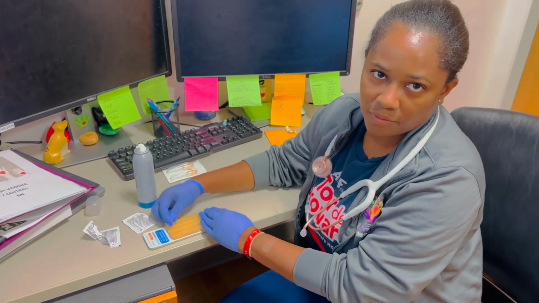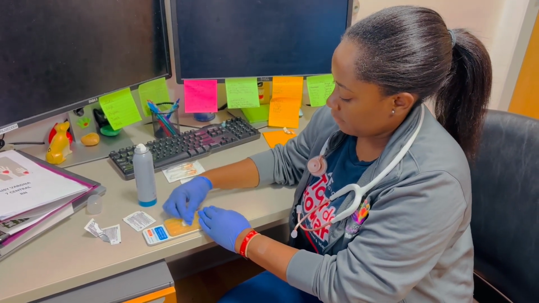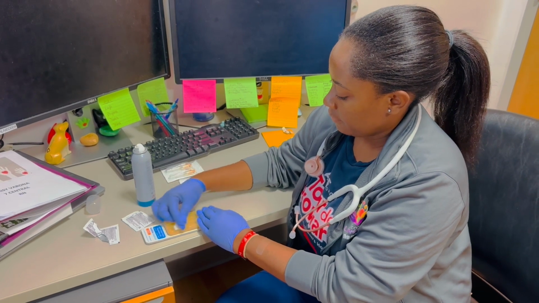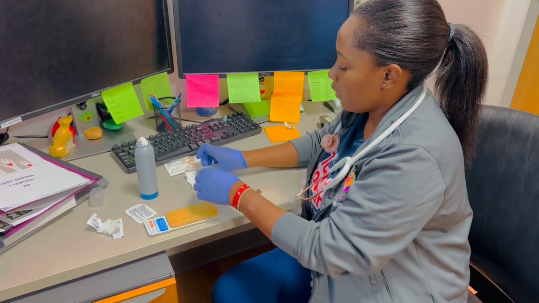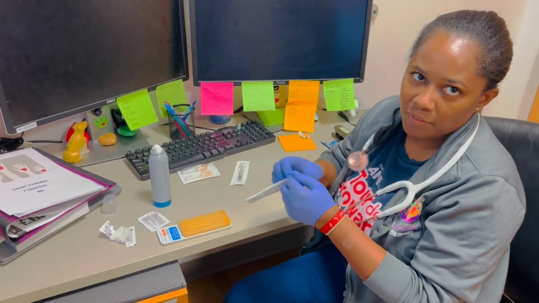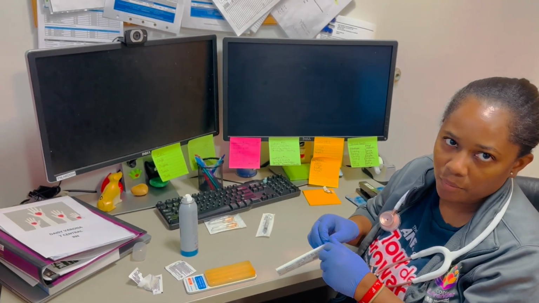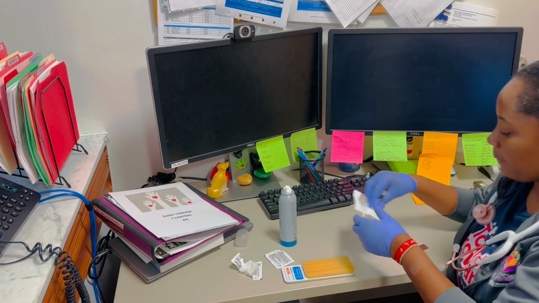You always want to clean a patient for at least a good 30 seconds. Okay, so I cleaned my patient. While this gel dries, remember that you never want to give an injection or IVs or lab draws or anything like that on a wet surface. I'm going to go ahead and let that dry out.